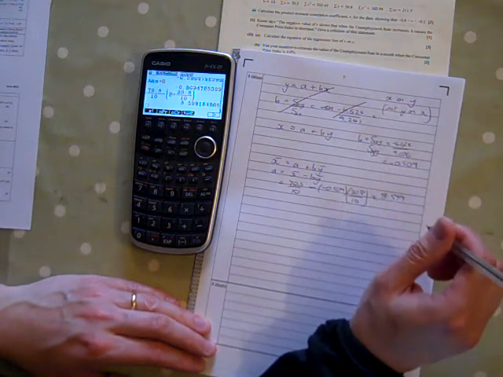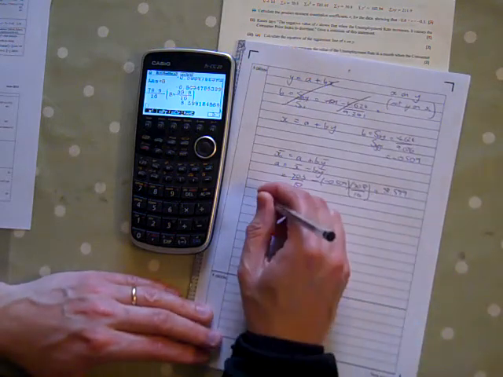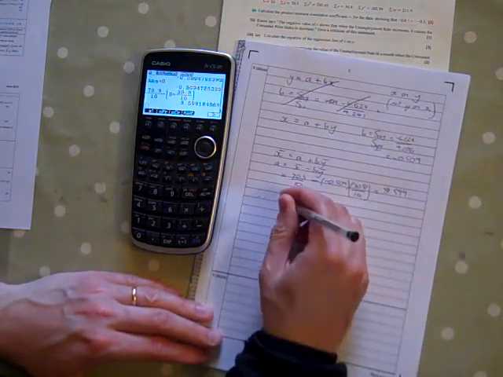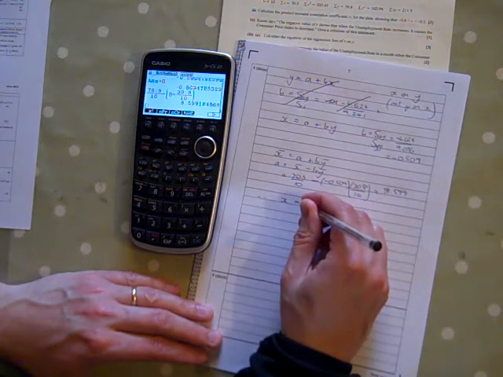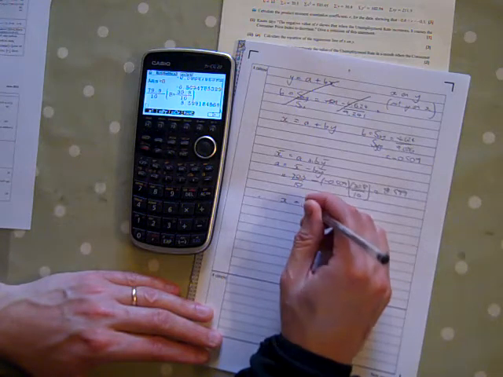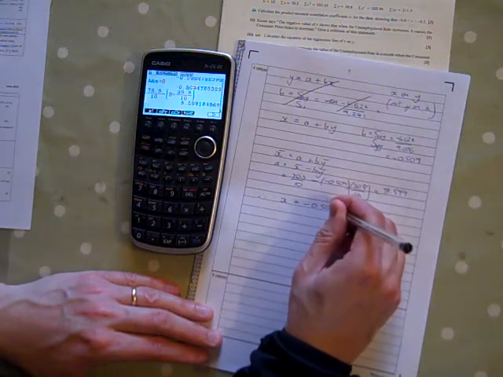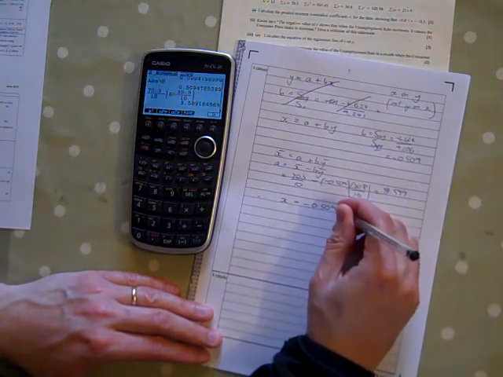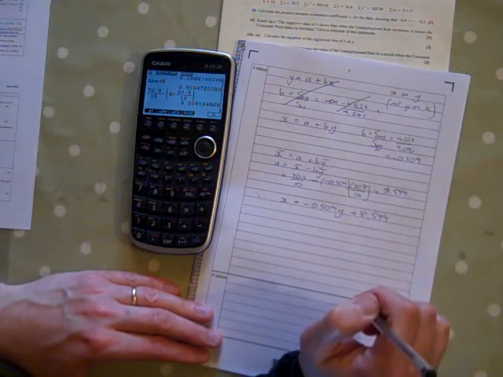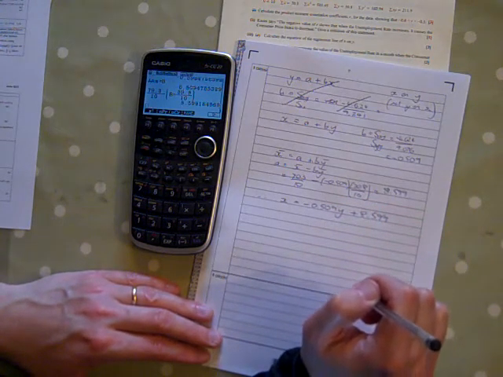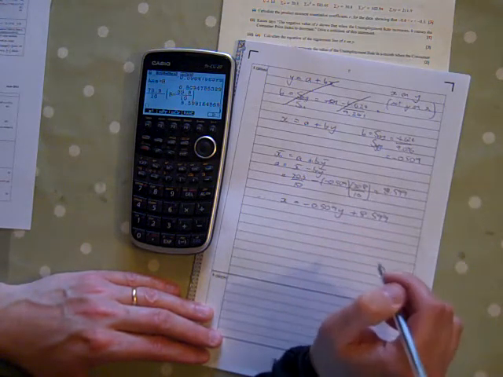So 8.6 to 3 significant figures. So here we go. Therefore, x equals minus 0.509 y plus 8.599, or equivalent to that. There we are.